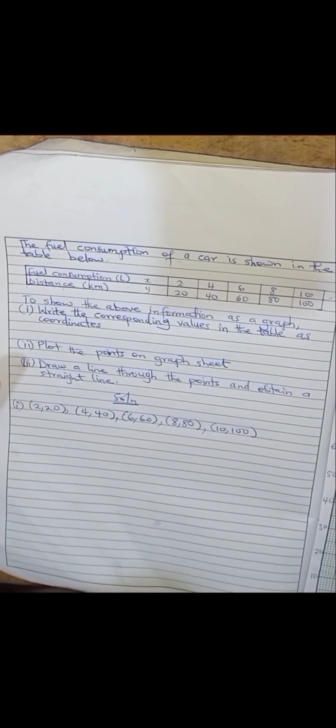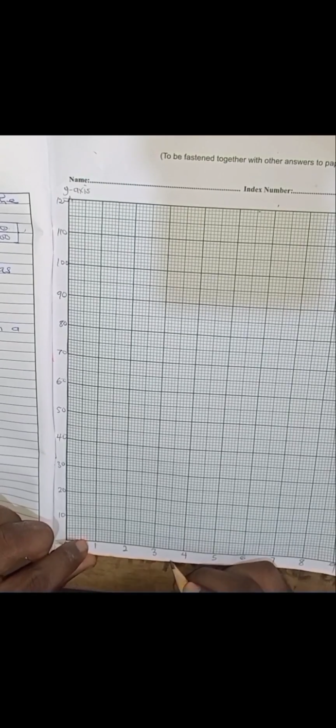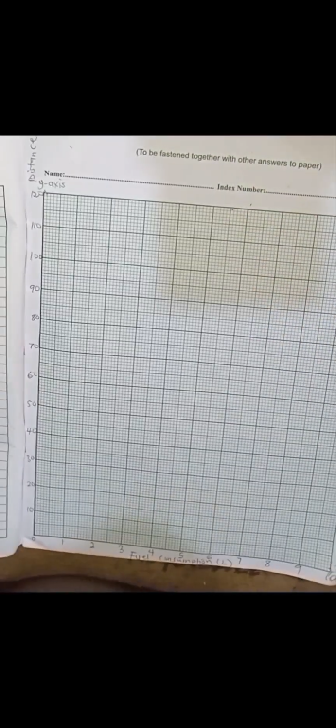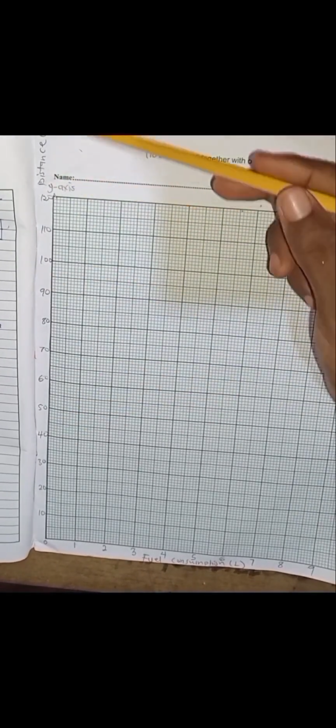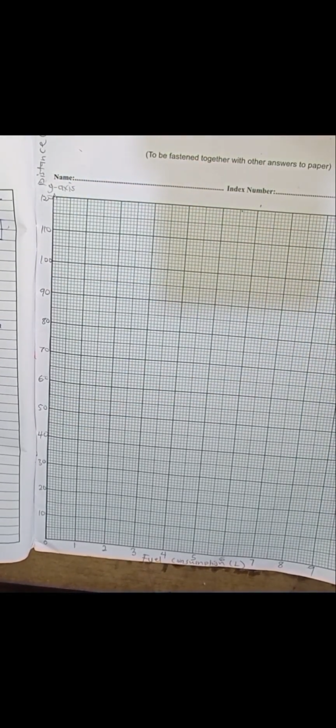And so after labeling your x and y-axis, you need to write what they represent. And so I'm going to try to squeeze it here. Okay, so fuel consumption, right? And distance for the y-axis. So as you can see, because I couldn't fit it here, I just wrote it here, distance for the y-axis.